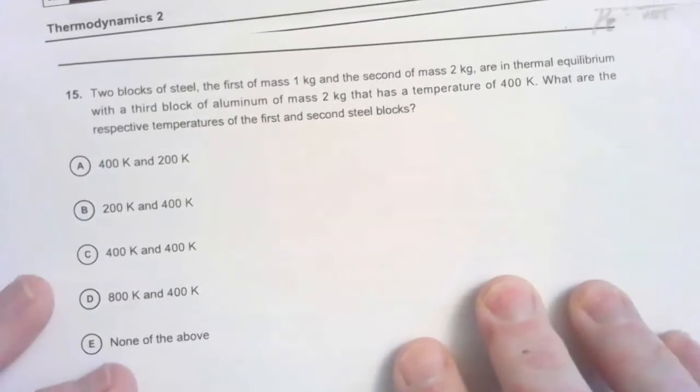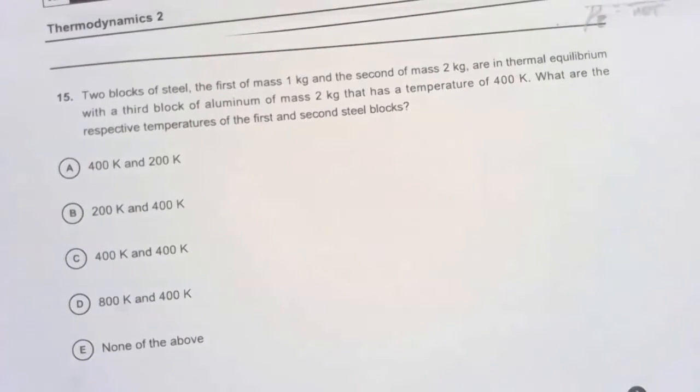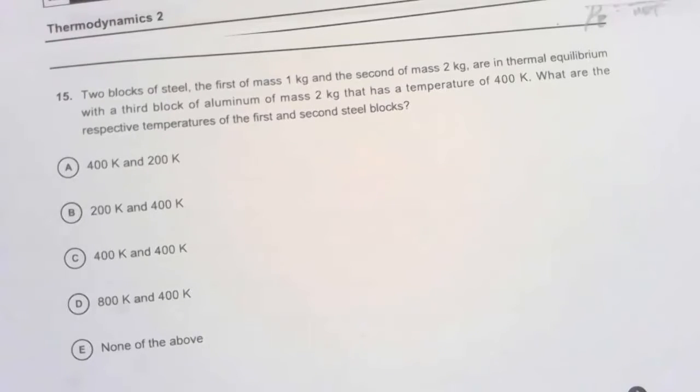Two blocks of steel. The first has a mass of 1 kilogram, the second has a mass of 2 kilograms, are in thermal equilibrium with a third block of aluminum. Aluminum, mass 2 kilograms, that has a temperature of 400 K. What are the respective temperatures of the first and second steel blocks?